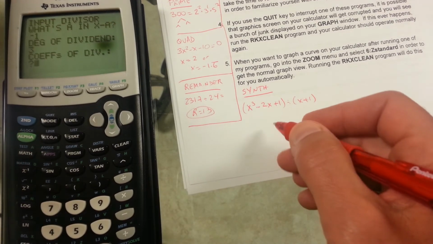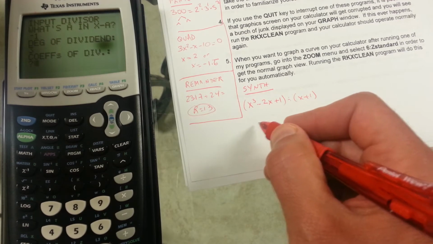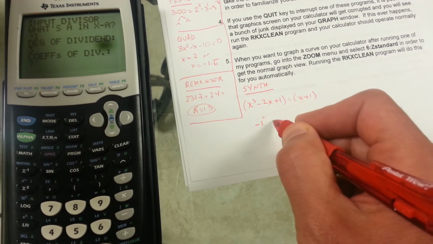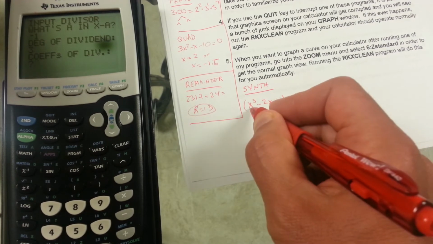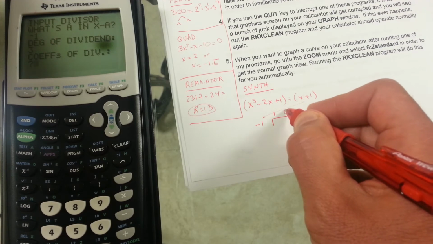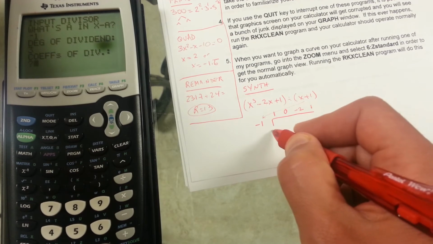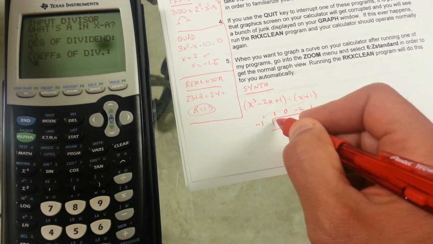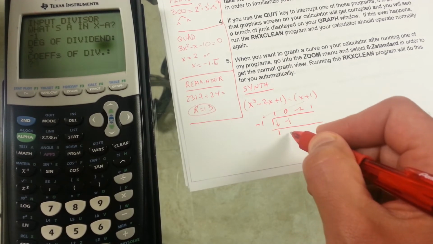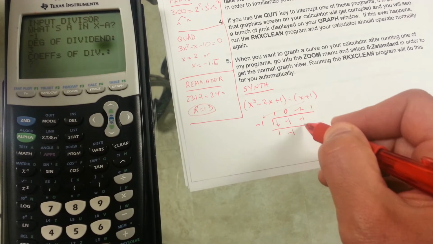So now, let me just write this down for you as a normal handwriting synthetic division. If you were going to do this by hand, you would write down negative 1 over here as the root of this. And then you would put the coefficients of this on top. So this becomes 1. Since the x squared term is missing, you put a 0 there. Then negative 2 and positive 1. So now you draw a line down here, and this 1 comes right down. You multiply negative 1 by 1, you get negative 1. Then you add these two. You multiply negative 1 by negative 1, which gives you positive 1. Then you add these two.